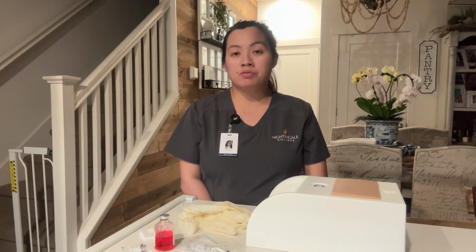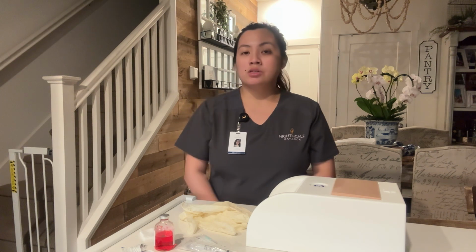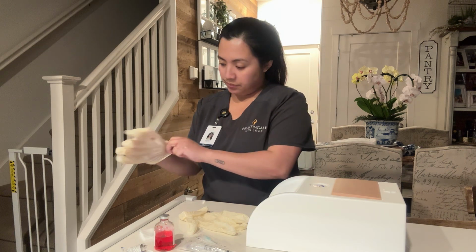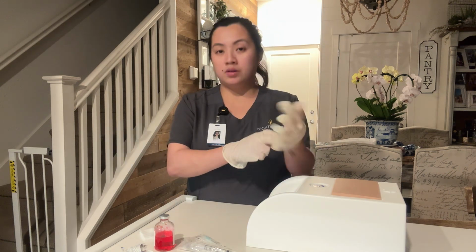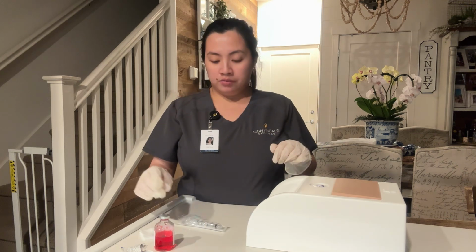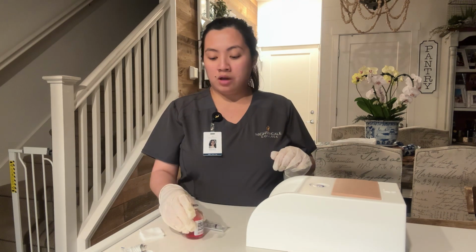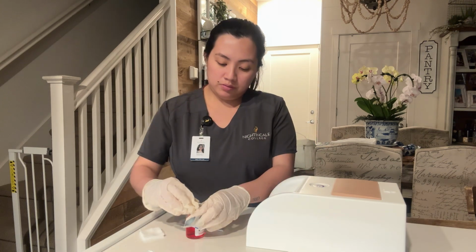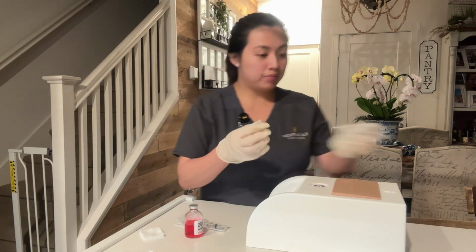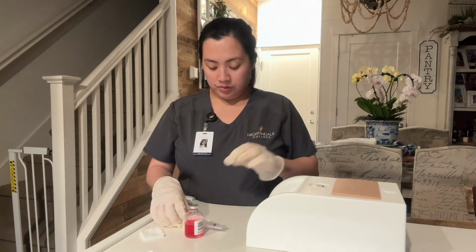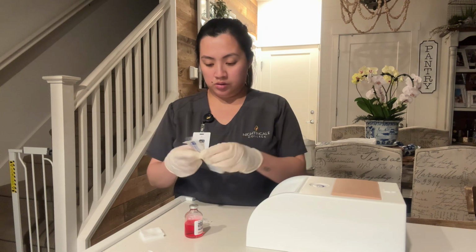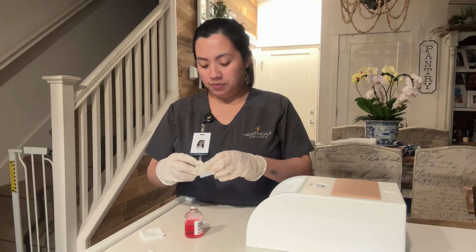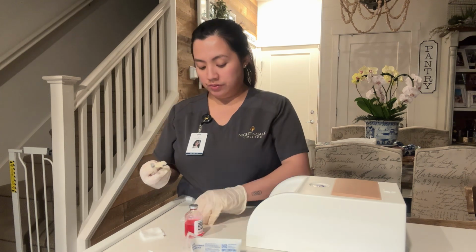Do you have any questions before I begin? Perfect. So I'm going to perform hand hygiene and put on some gloves. Okay. So now I'm going to verify the correct medication, and then I will clean the vial's rubber top with an alcohol prep pad. And then I'm going to get my syringe. I have a 3 ml syringe with a 25 gauge 1 inch needle.